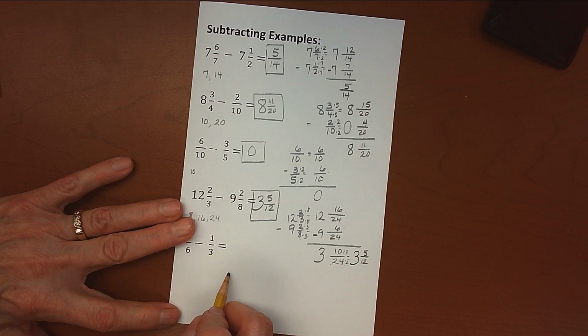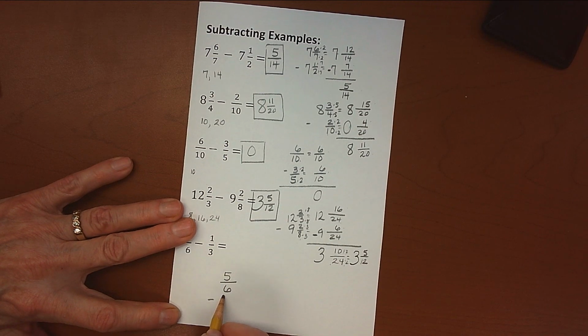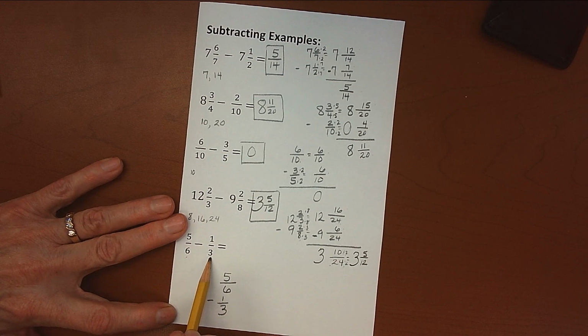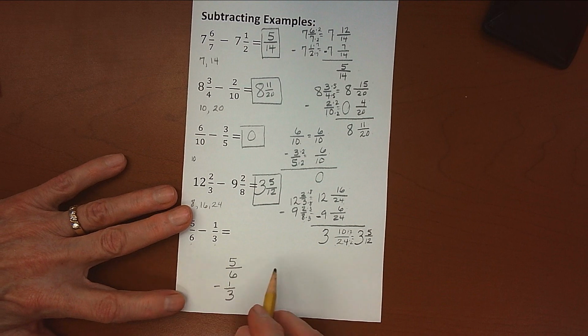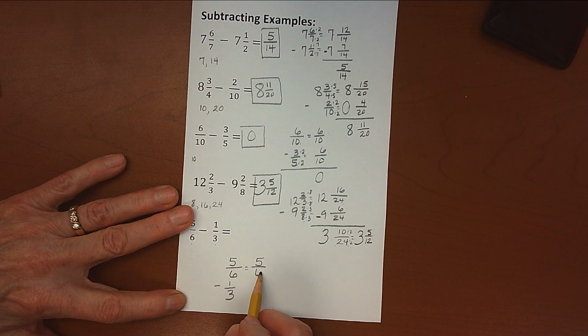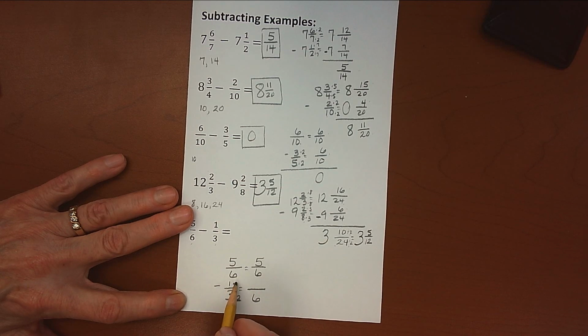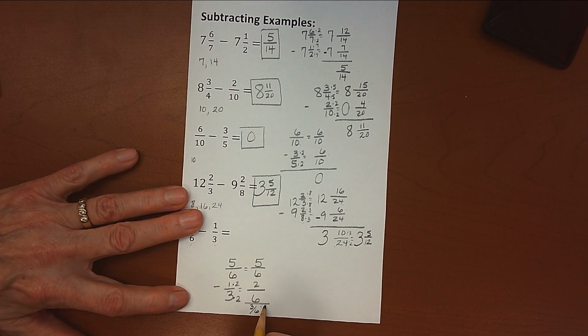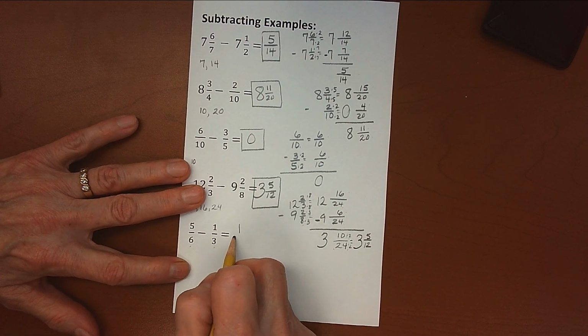All right, last one. So we've got 5/6 minus 1/3. List the multiples of the larger number until you find one that the smaller number will go into, and of course that's 6. So we don't have to change that first fraction at all. Multiply 3 times 2 to get 6, so 1 times 2 is 2. So we get 5/6 minus 2/6 is 3/6. And of course 3/6 can be reduced. You can divide both top and bottom by 3, and we have 1/2 there. And so my answer there should be 1/2.